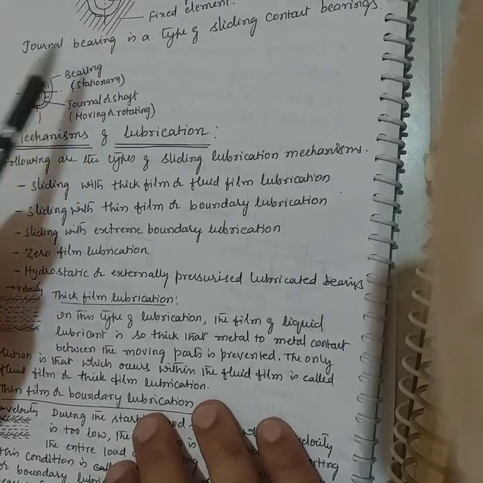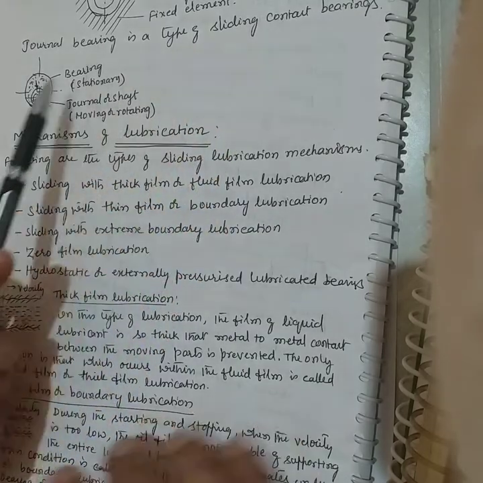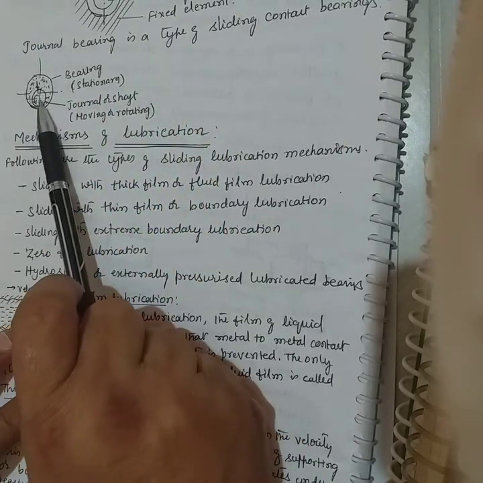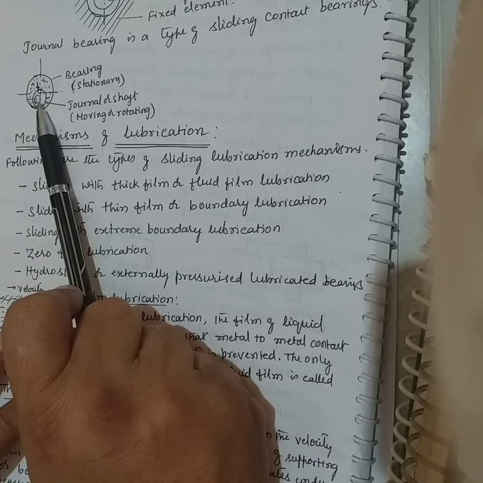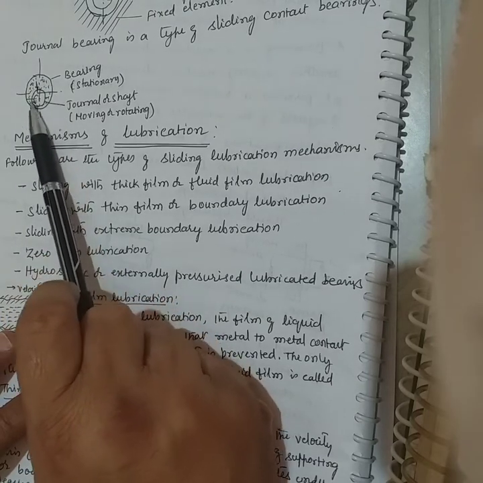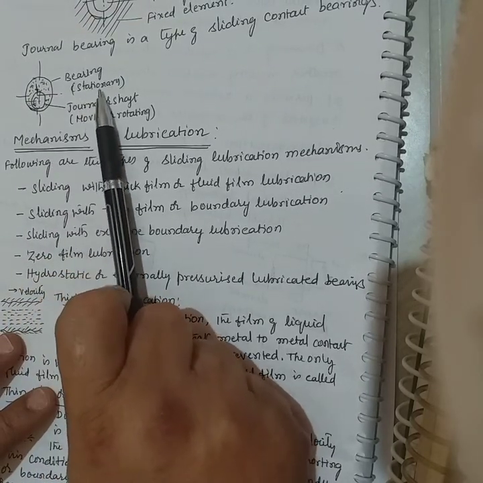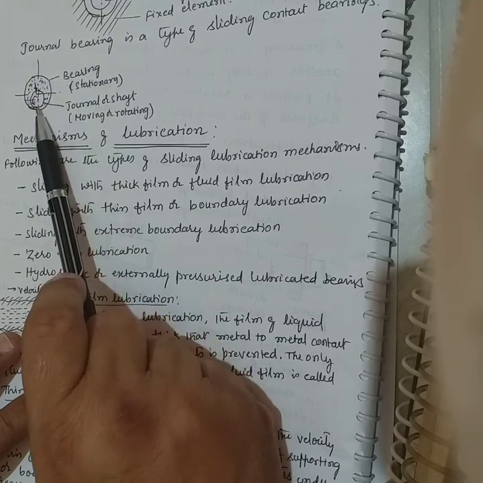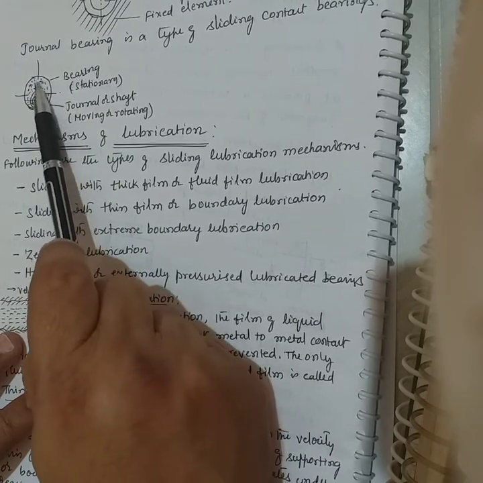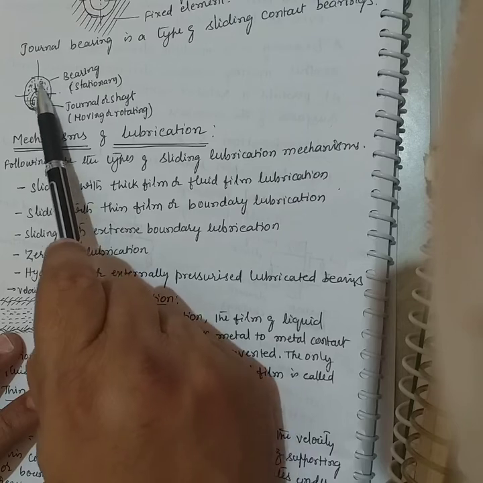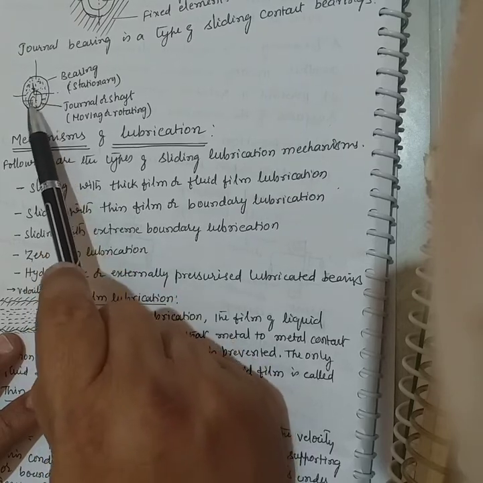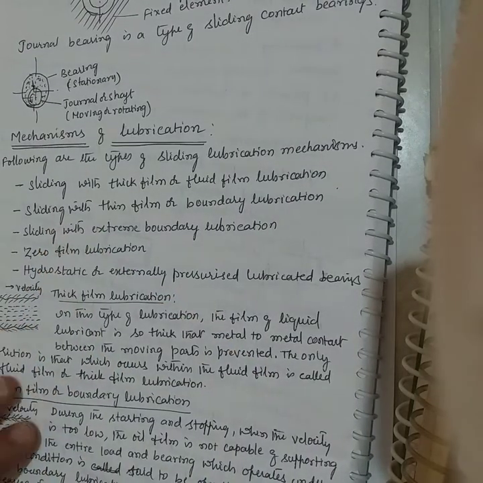And then coming back to journal bearing, it's a type of sliding contact bearing wherein you will have a journal or a shaft which is rotating and surrounded by a bearing which is essentially stationary. Between bearing and journal, you will have fluid around them to avoid metal to metal contact between journal and bearing.